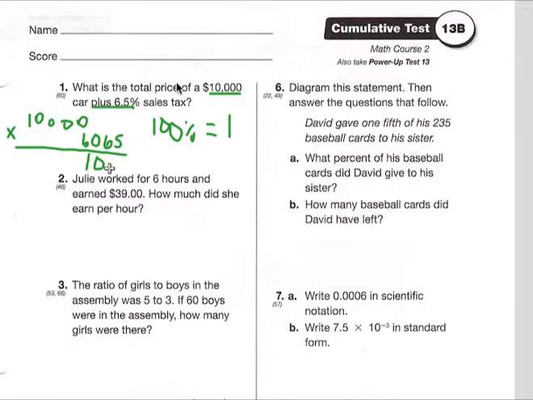And actually, after you get done multiplying this out, you're going to find your answer is $10,065. Nope, just kidding. You're going to get $10,650. Sorry about that. So essentially what we're doing here is moving the decimal place. If you're multiplying by 10, you move the decimal place one spot. Multiply by 100, move it 2; 1,000, 3; 10,000, 4. So 10,650 should be your answer.